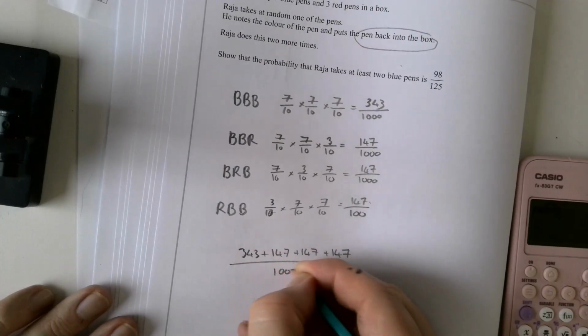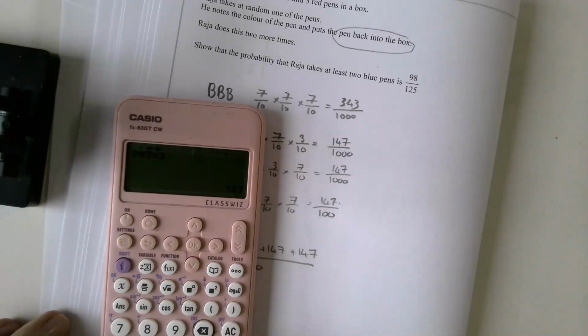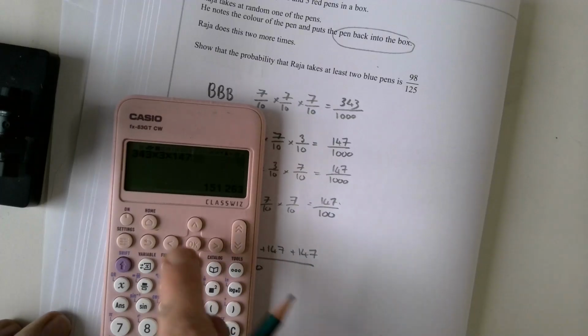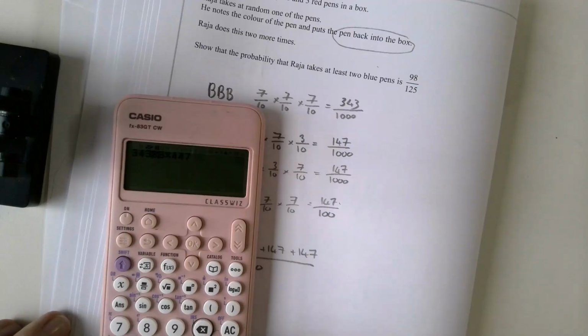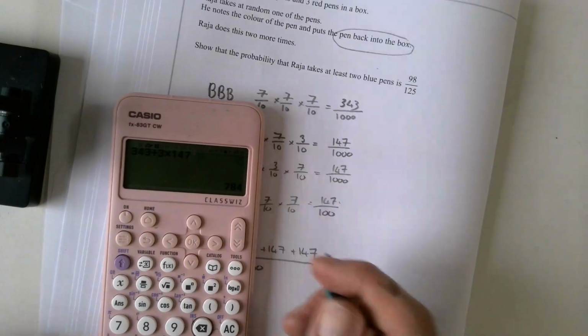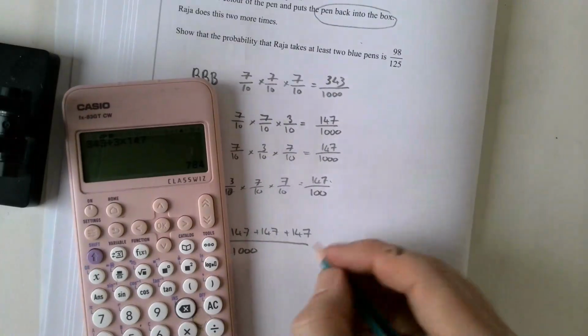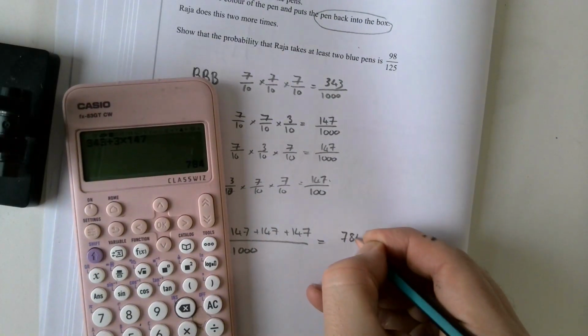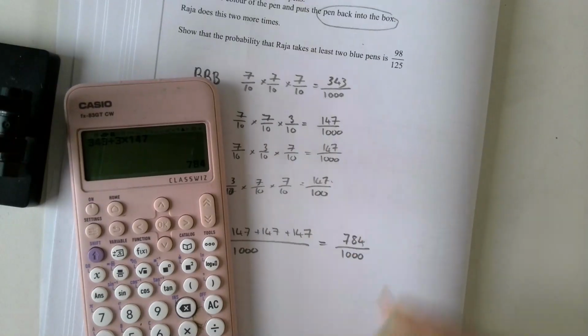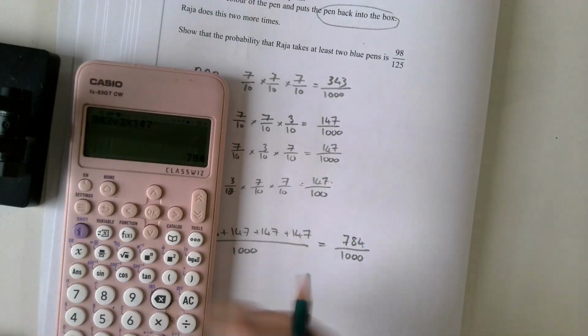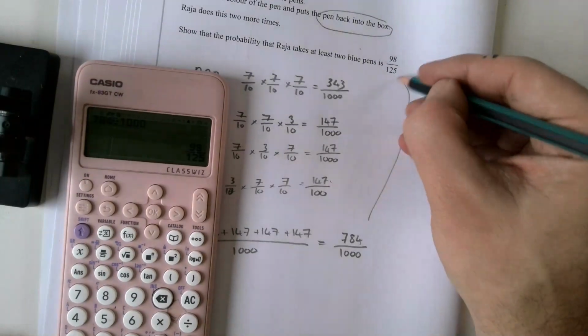Over 1,000. So 343 plus 3 times 147. That's going to give me an answer of 784 out of 1,000. 784 out of 1,000. If I just type that into my calculator, 784 divided by 1,000, it simplifies to that fraction.